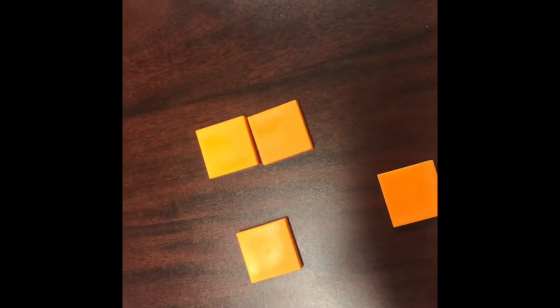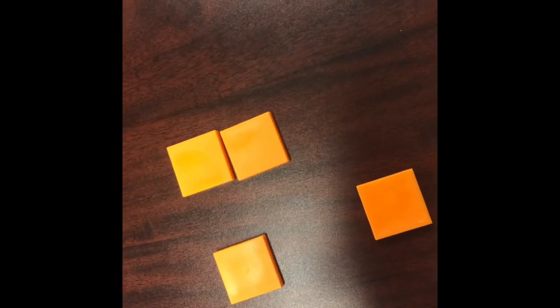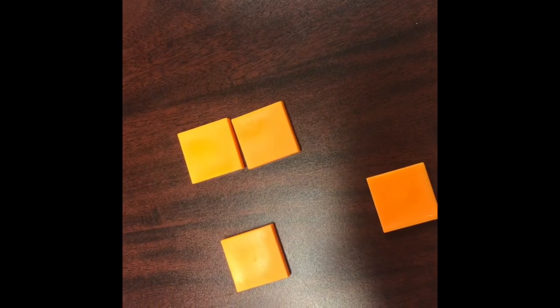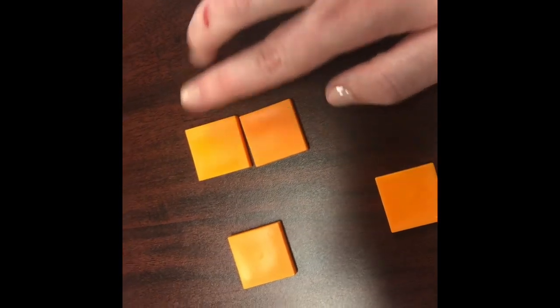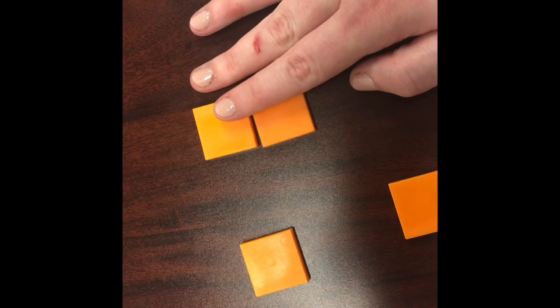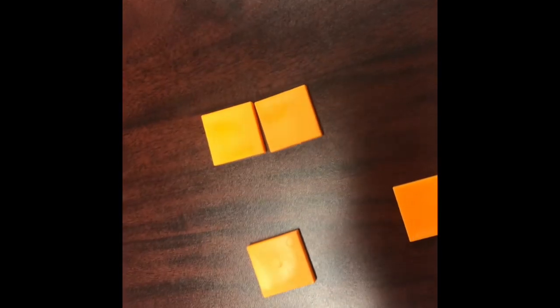So if we look, they both have the same denominator of 4, but the numerator is higher in our 2/4, and 2/4 is a greater part of a whole than 1/4. So now we're going to test Angie and Brian's theories using fraction tiles.